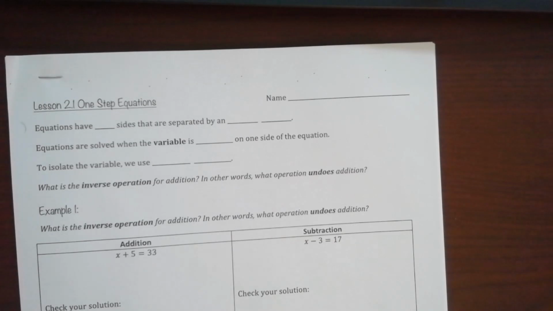So if I'm looking at one-step equations, let's look at the steps in order to do them, okay? The very first step, can everybody see this okay to begin with?